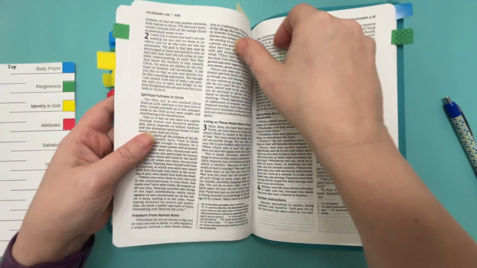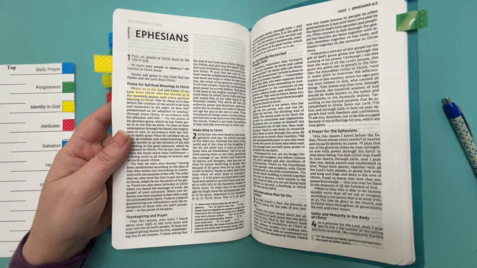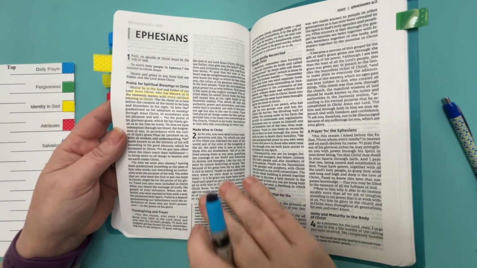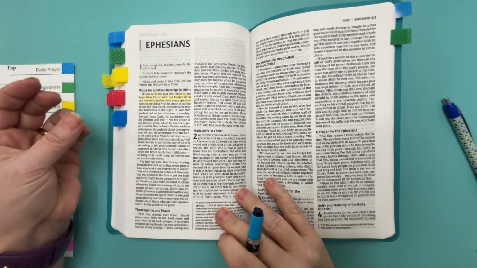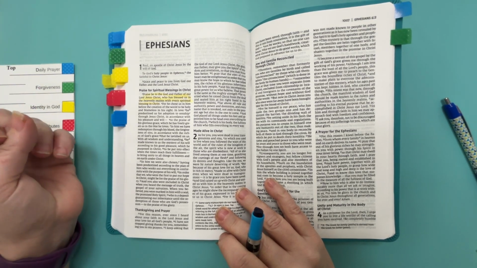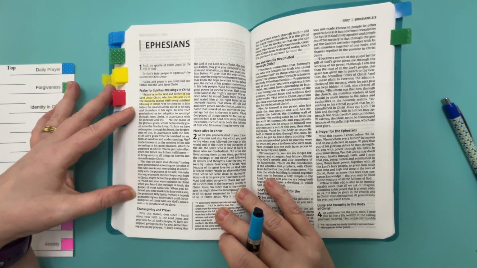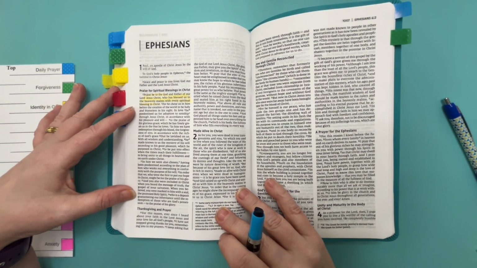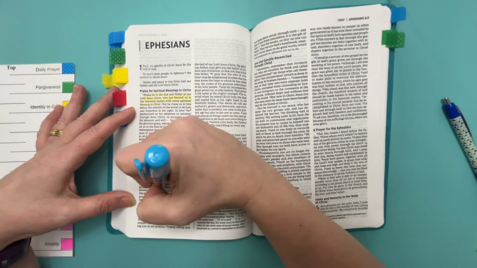Okay, and our last one is Ephesians 1:13 through 14. And you also were included in Christ when you heard the message of truth, the gospel of your salvation. When you believed, you were marked in him with a seal, the promised Holy Spirit, who is a deposit guaranteeing our inheritance until the redemption of those who are God's possession, to the praise of his glory. Got a little tongue twisted there.